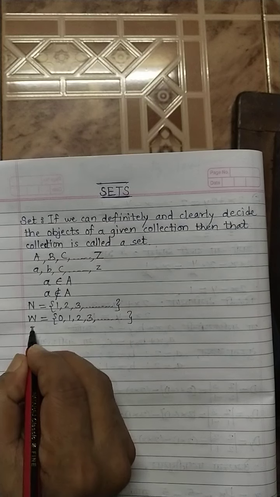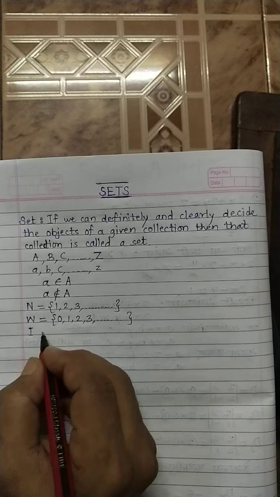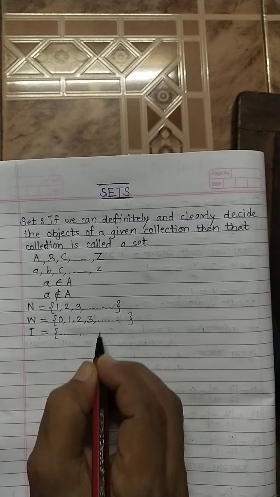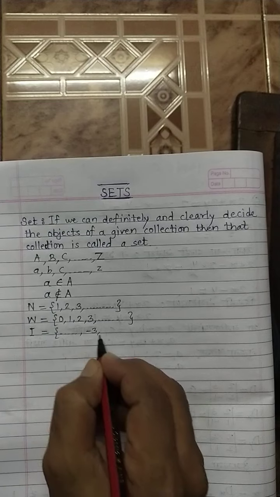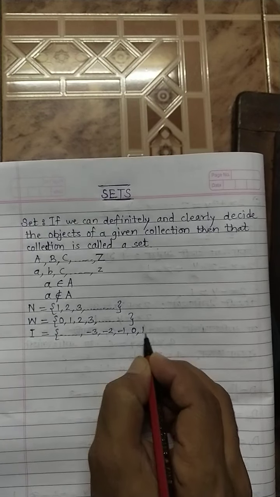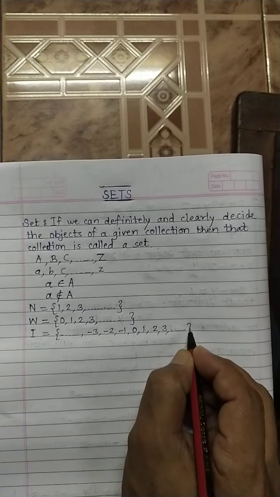Then I means a set of integers, means here -3, -2, -1, 0, 1, 2, 3, unlimited.